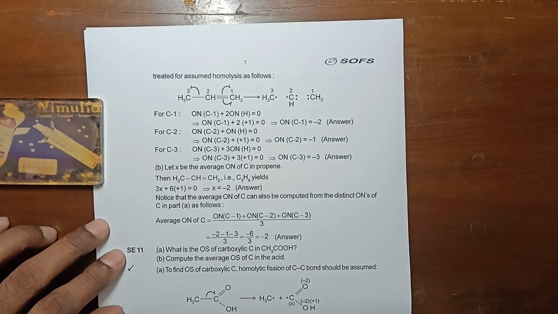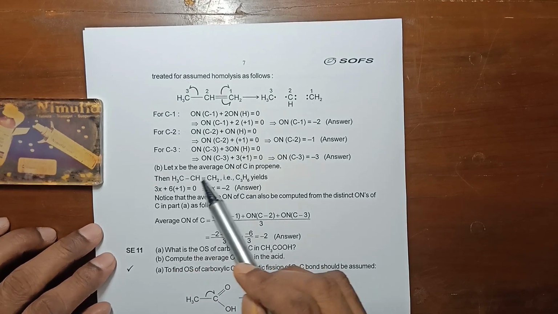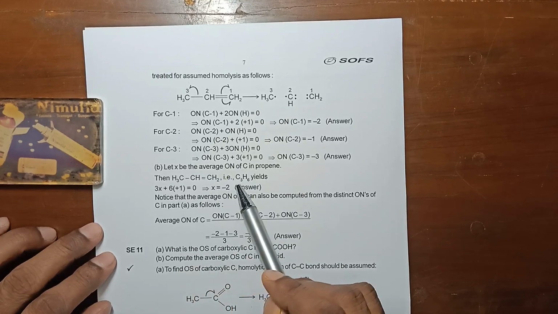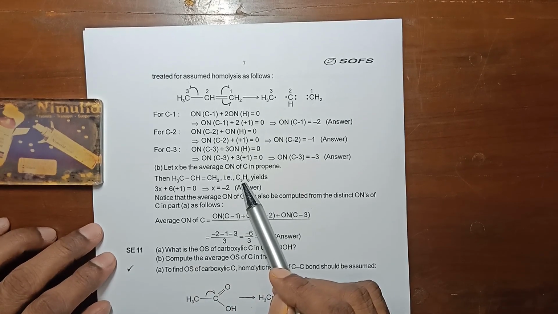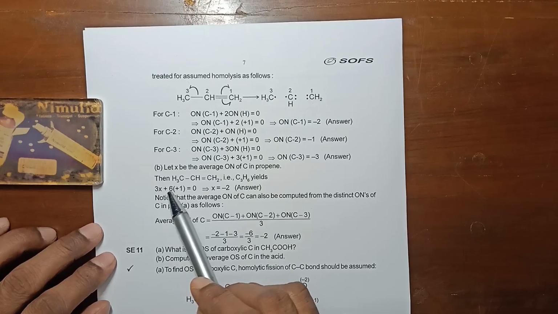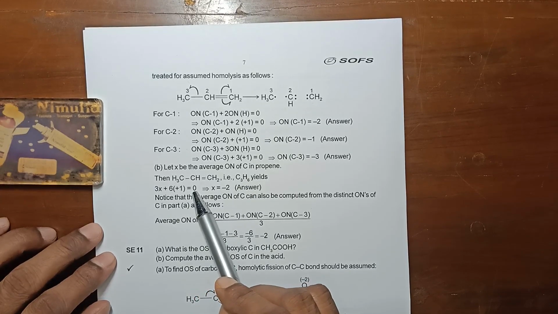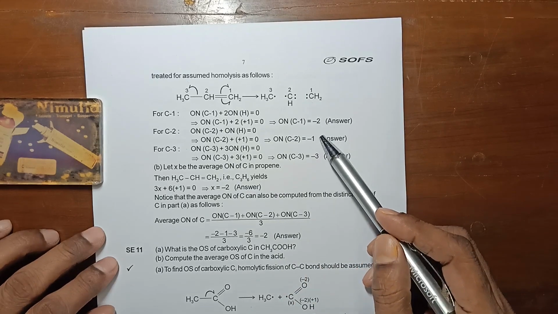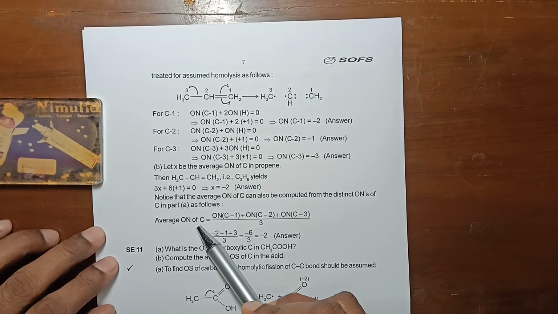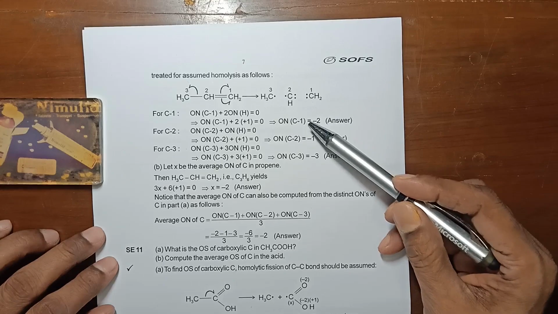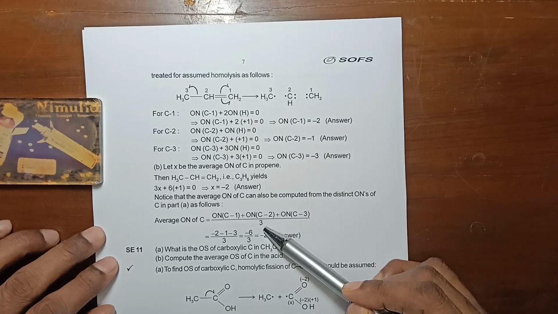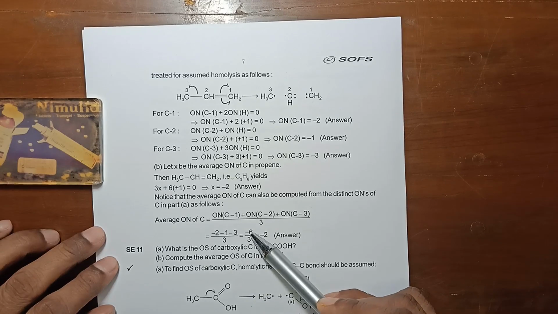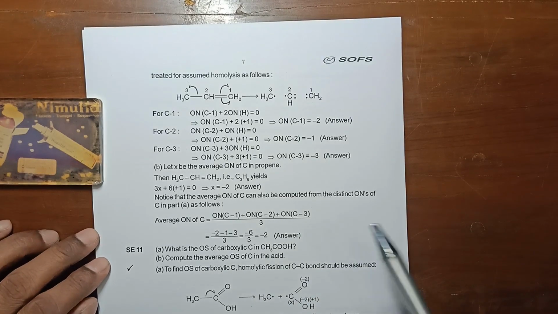Now part number B, average. For average oxidation number we need what? Molecular formula C3H6. So let the oxidation number of carbon be X. So 3 into X plus 6 into plus 1 is equal to 0. So X equals minus 2. Also from the distinct oxidation numbers we can find the average oxidation number. How? Oxidation number of C1 plus C2 plus C3 divided by 3. So you see minus 2 minus 1 minus 3 divided by 3. So minus 6 by 3, minus 2. Same answer we have.